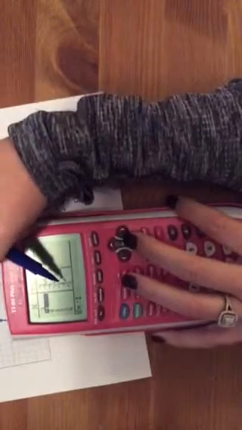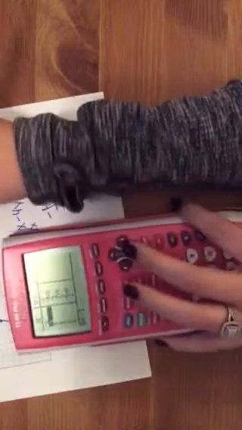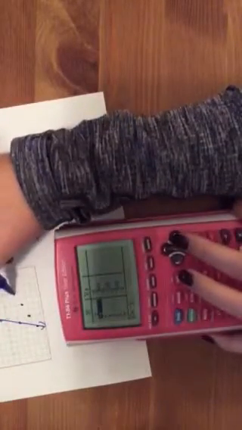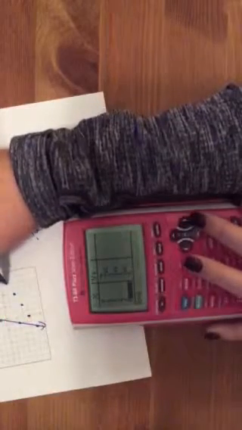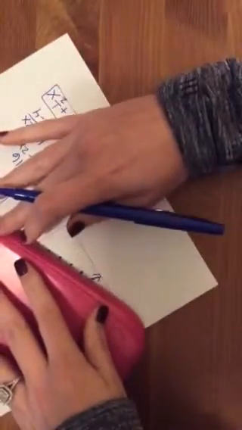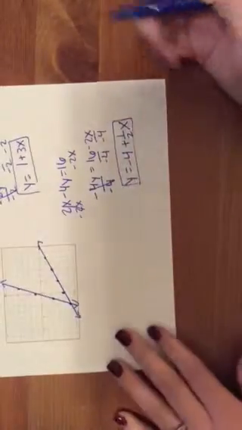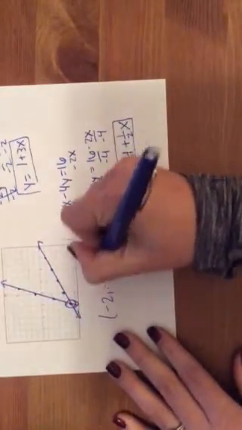Just plot the pretty numbers. 2, negative 3, 4, negative 2. And then let's see. 6 is negative 1. So my solution would be where my two lines cross, which is at the point, negative 2, negative 5.